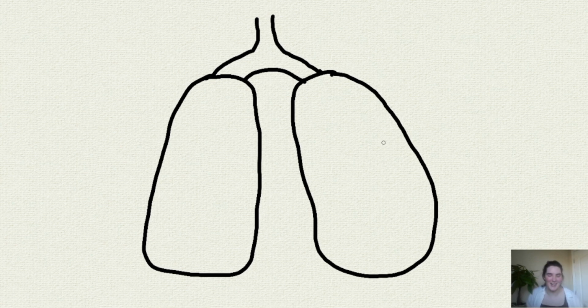Oftentimes this is presented in a really chaotic, hard to understand way with this weird chart, and it just doesn't make sense. At least it didn't to me. So I'm going to explain it in a way that's a little bit easier to understand, okay? So I want you to just sit here and observe your breathing as we're starting out. Normally you're just taking in shallow breaths, easy going, not doing anything crazy, right? You're just breathing in and out.